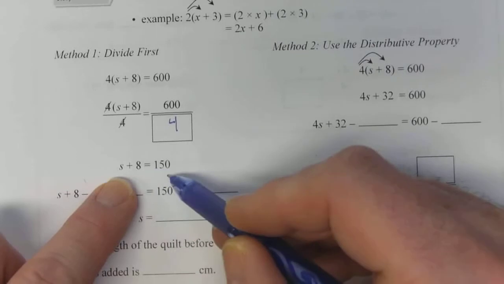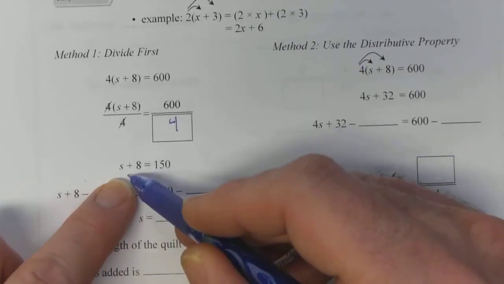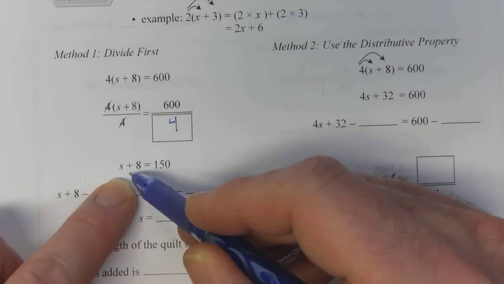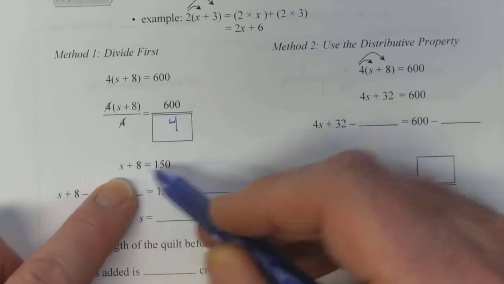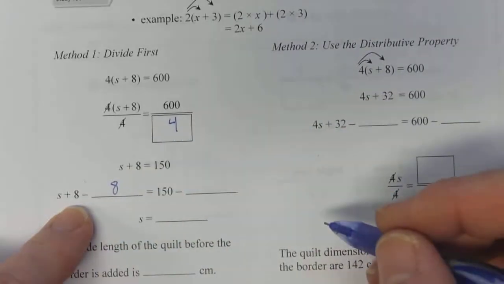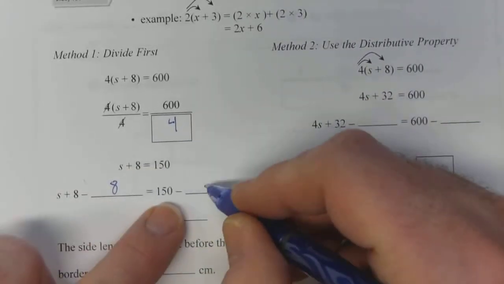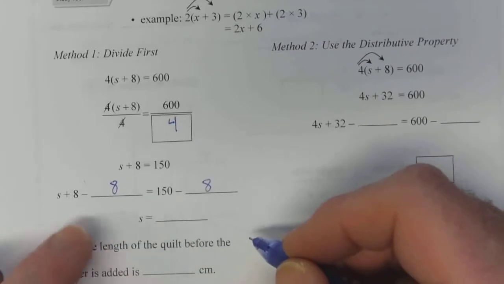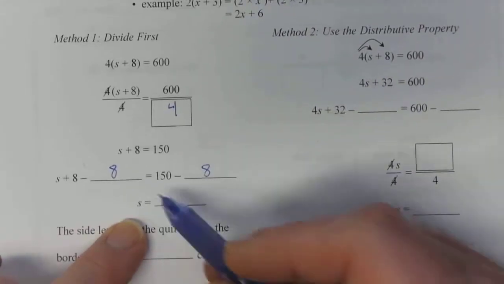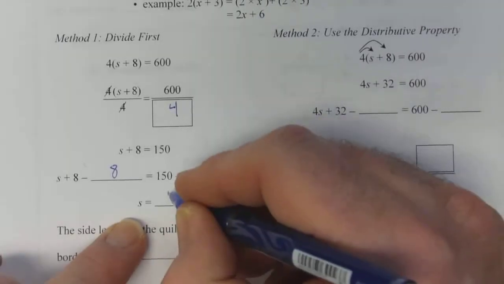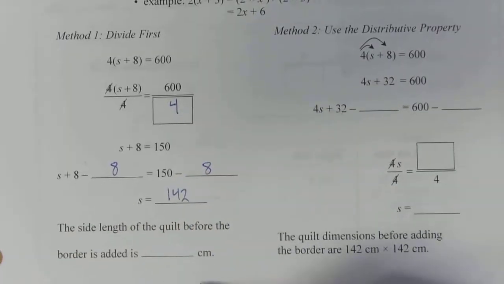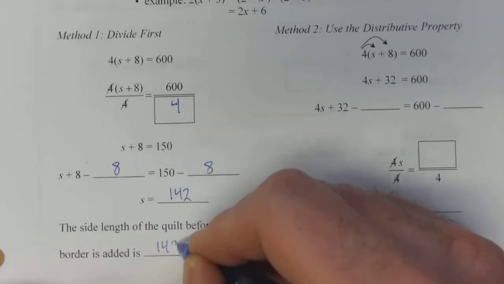Now you've got s plus 8 equals 150. You can use the opposite operation. So in this case it's plus, so we're going to subtract 8 from both sides. So s plus 8, we're going to subtract 8. We subtract it on the left, we subtract it on the right. These two 8's cancel out, leaving you with s on the left. And then 150 minus 8 is 142. So the side length of the quilt before the border is added is 142 centimeters.